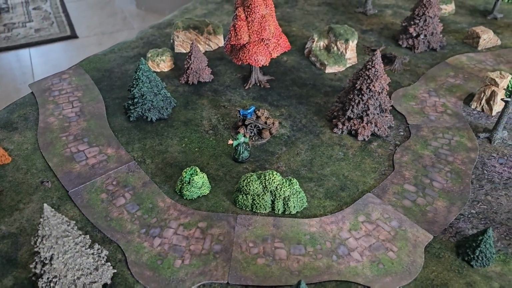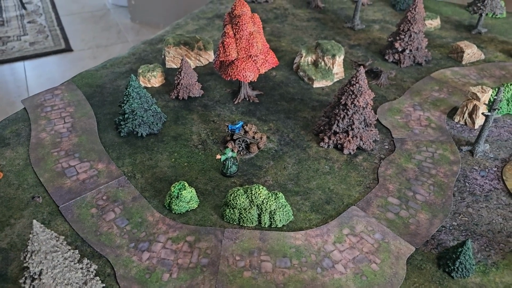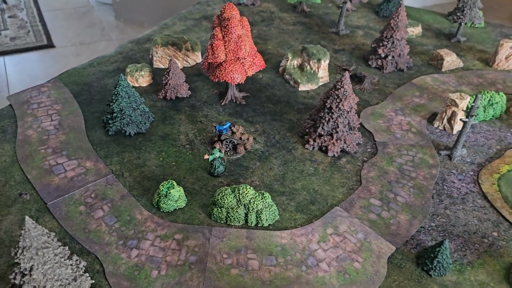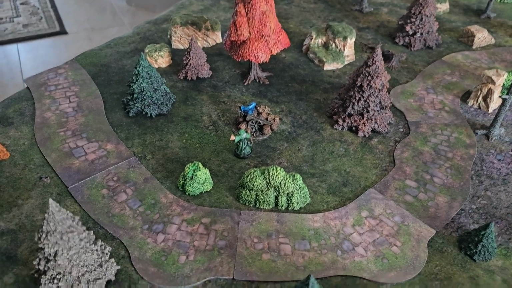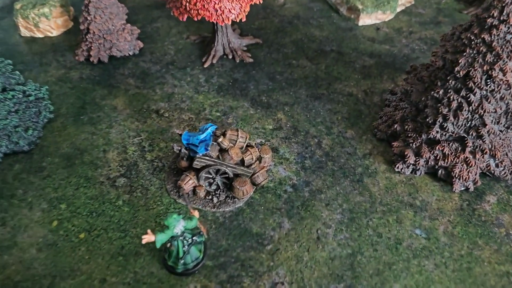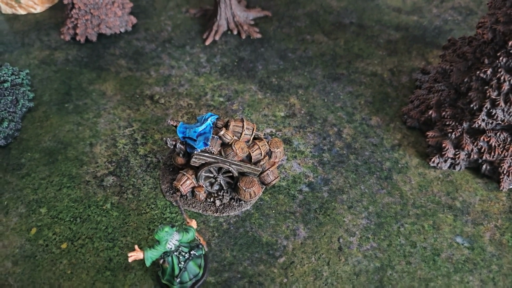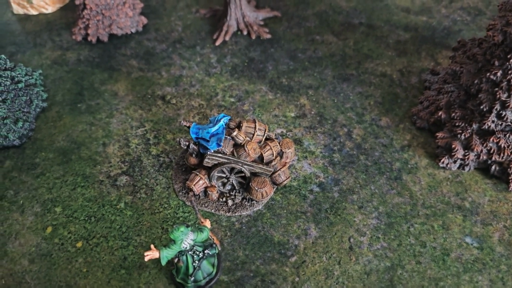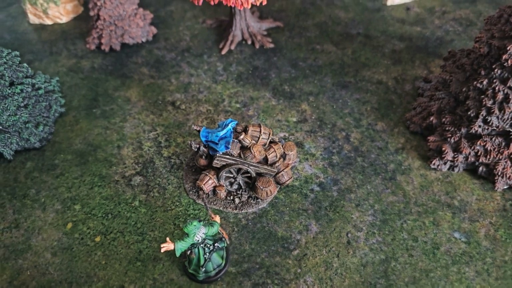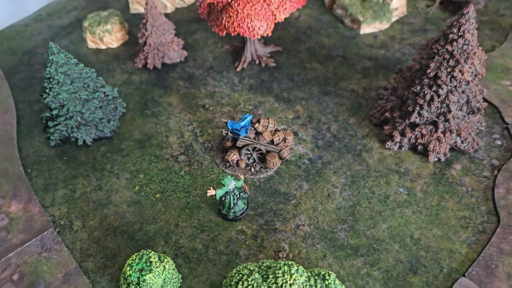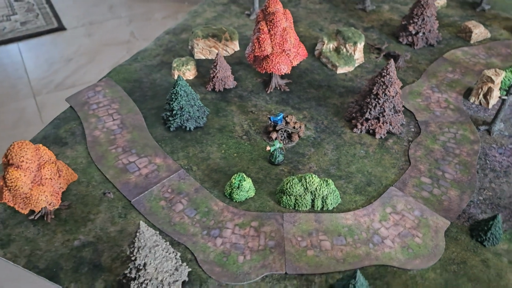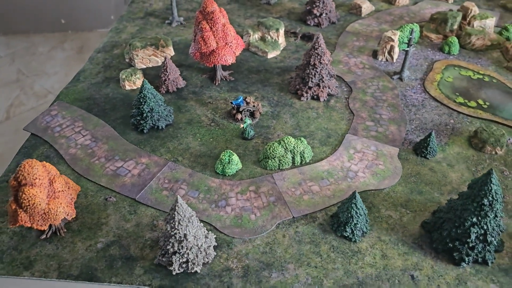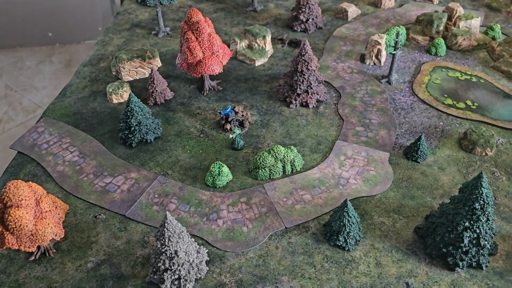I kind of block it off with my hands and I go, okay, you guys are in this section right here and there's forest on all of the sides around you, and you can see off to the side of the road there's some kind of a broken cart, and it's still got a bunch of barrels and boxes and stuff in there and some cloth on it or whatever, and it's up to them if they want to investigate it or not.